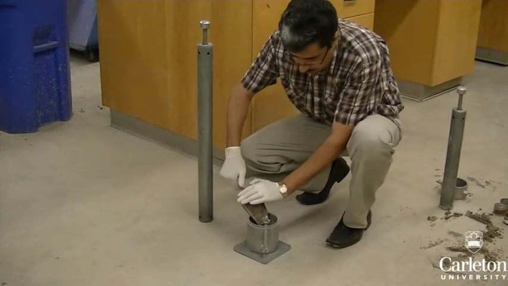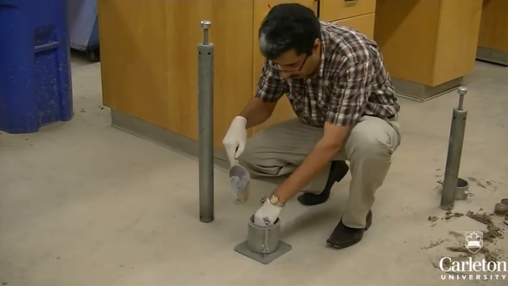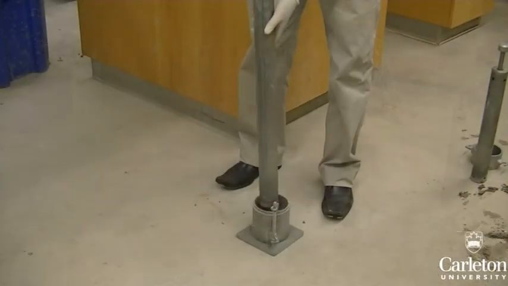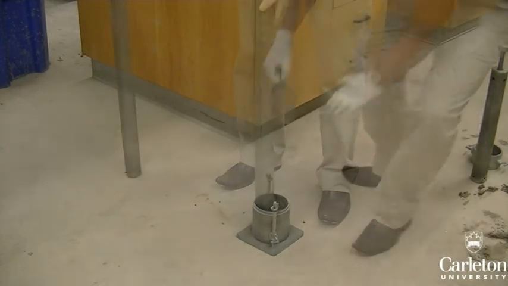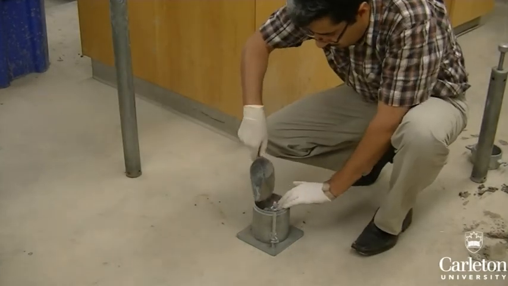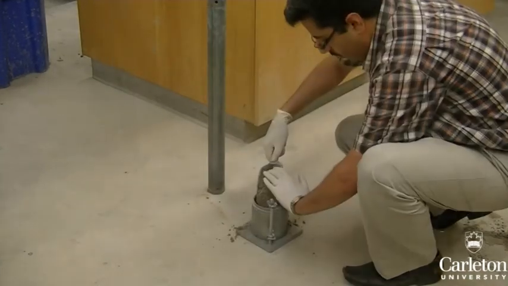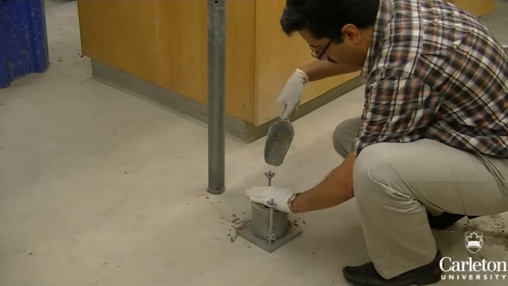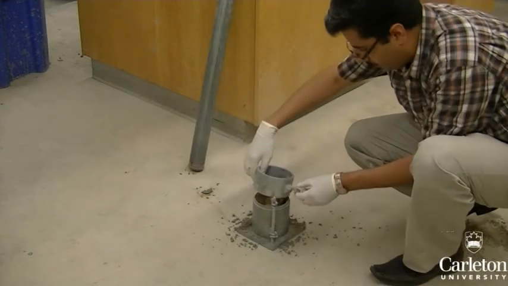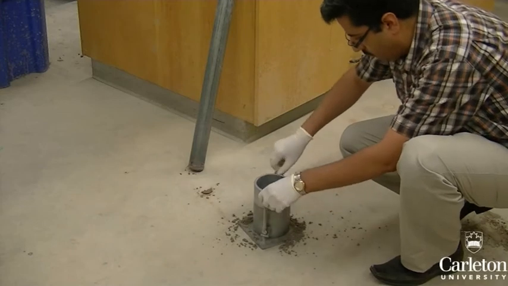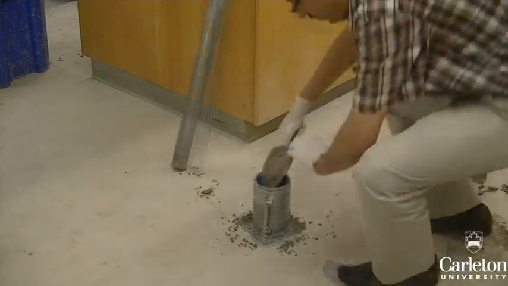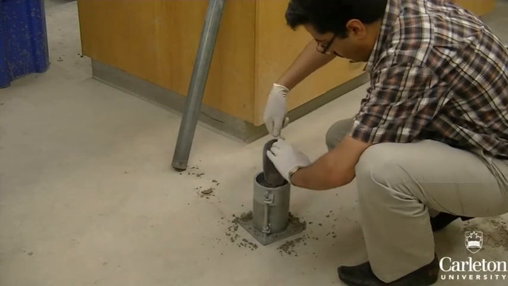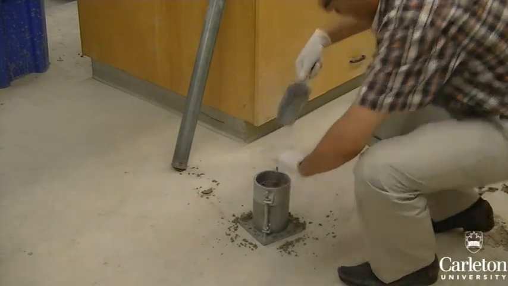For the first layer, fill the mold about 1/3 with soil and then compact it. For the second layer, fill the mold about 2/3 of the way. For the third layer, fill the mold completely. For the fourth layer, attach the top cap and fill it to about 1/3. For the fifth and final layer, fill the top cap to about 2/3.